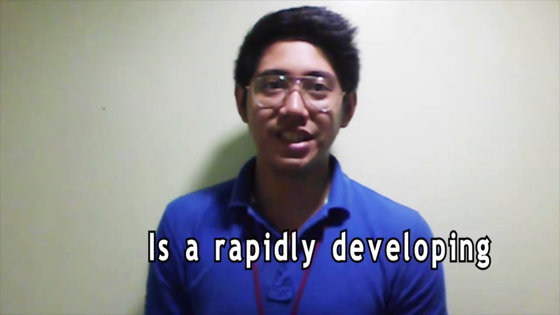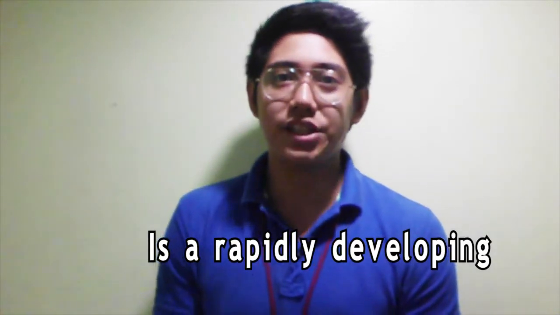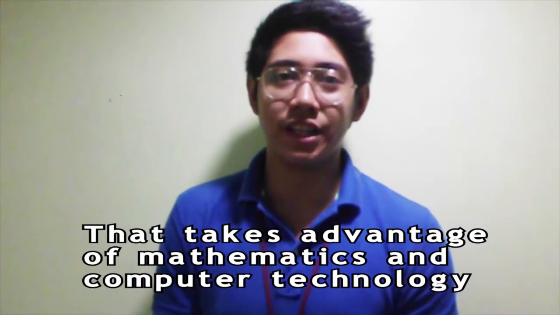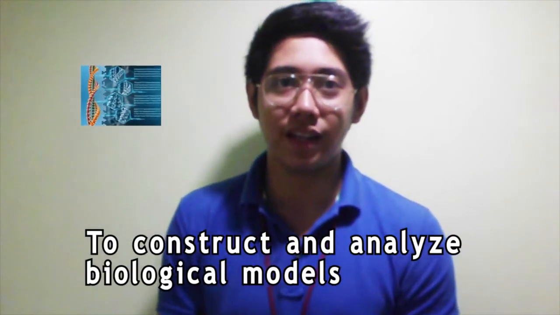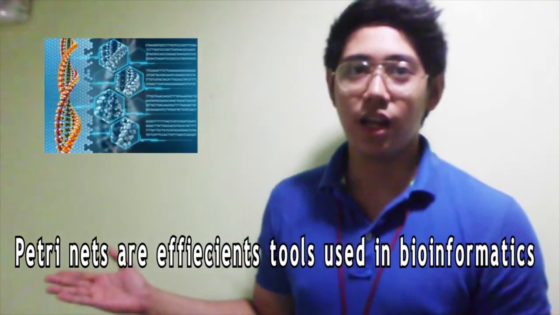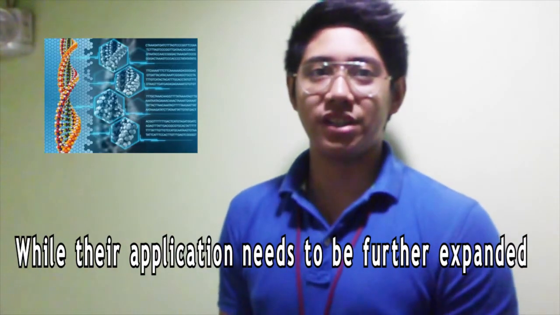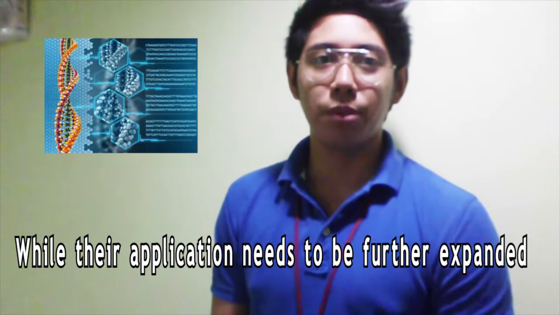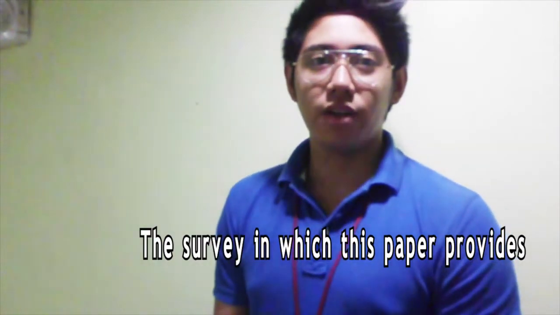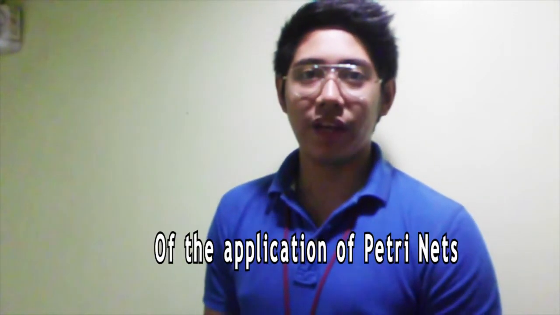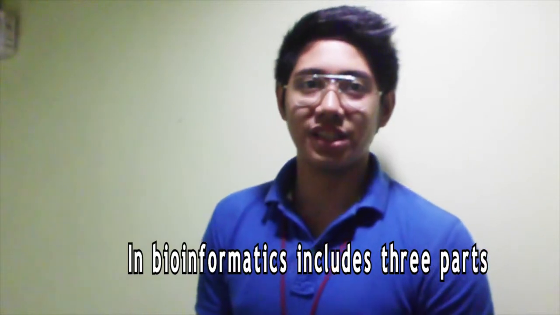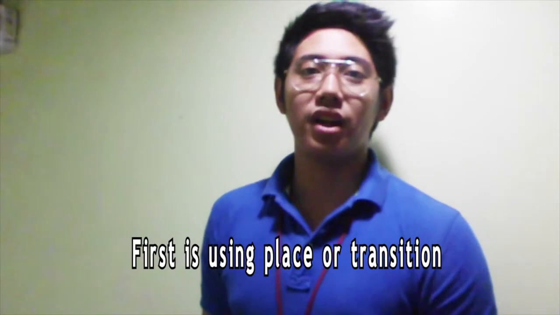Abstract. Bioinformatics is a rapidly developing discipline that takes advantage of mathematics and computer technology to construct and analyze biological models. Petrinets are efficient tools used in bioinformatics recently, while their application needs to be further expanded. The survey which this paper provides of the application of Petrinets in bioinformatics study includes 3 parts.